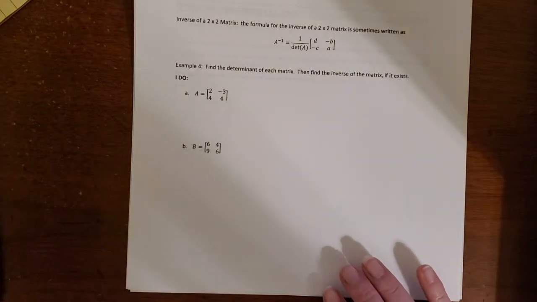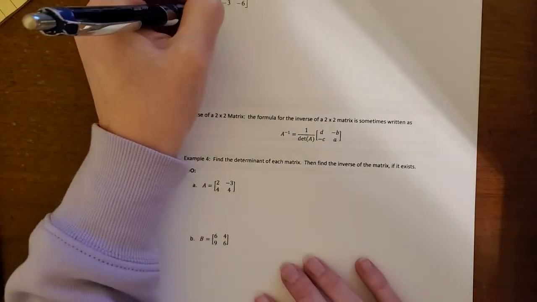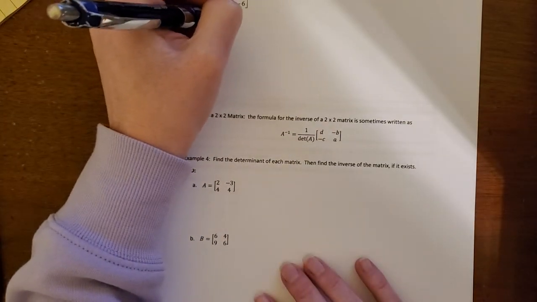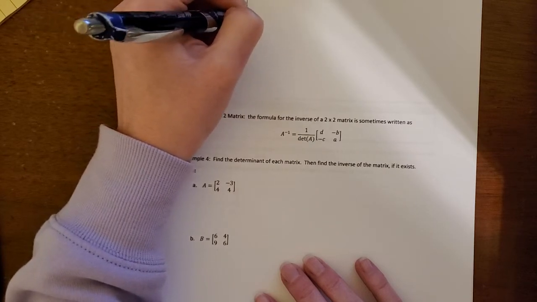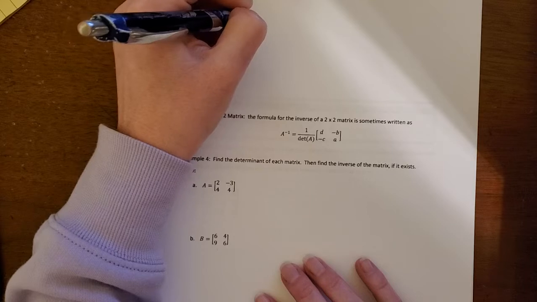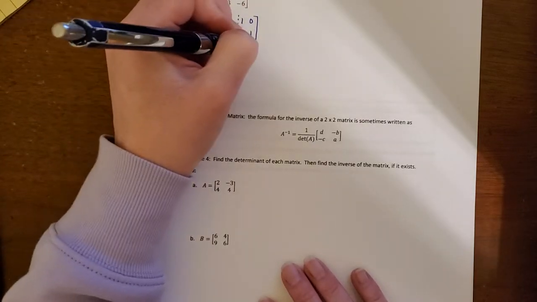So now for B, you would use the same process. Okay, so we're going to write the matrix 2, 4, -3, -6, and then we have 1, 0, 0, 1. And we're going to start by making this 2 up here into a 1.